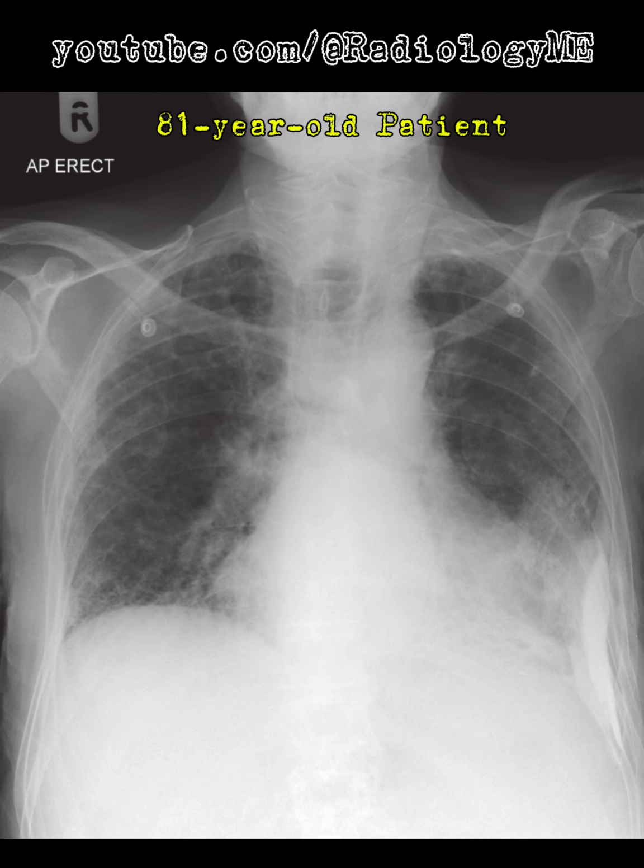So to wrap it all up, this is a classic case of pulmonary asbestosis, with those characteristic calcified pleural plaques and lower zone fibrosis. The next steps would definitely include high-resolution CT and a referral to a respiratory specialist.